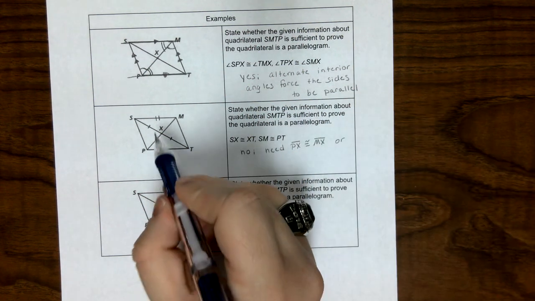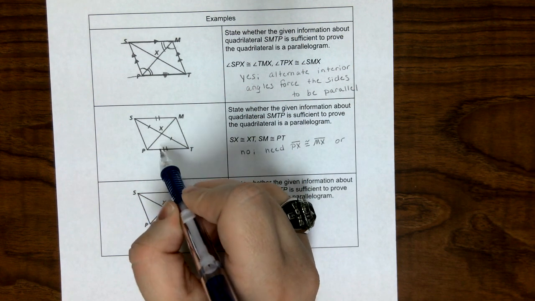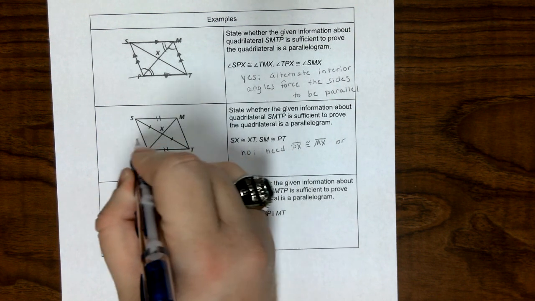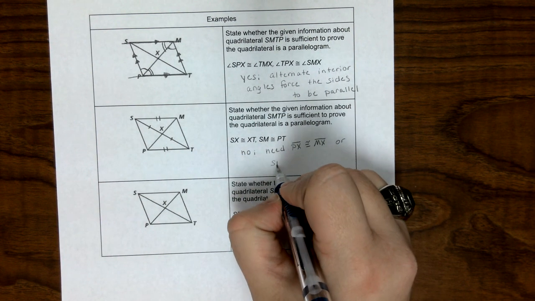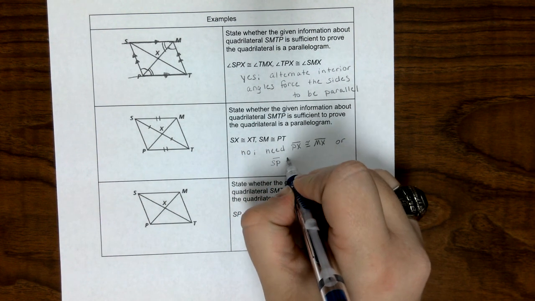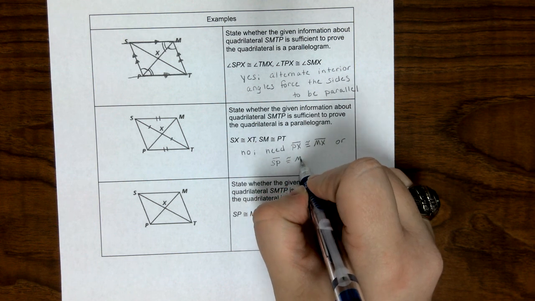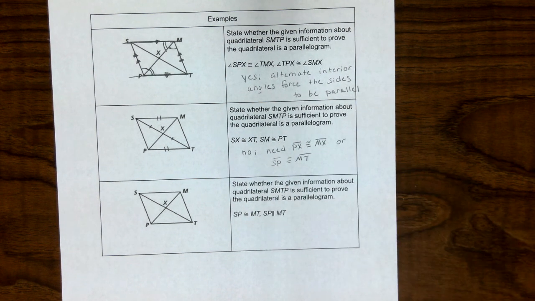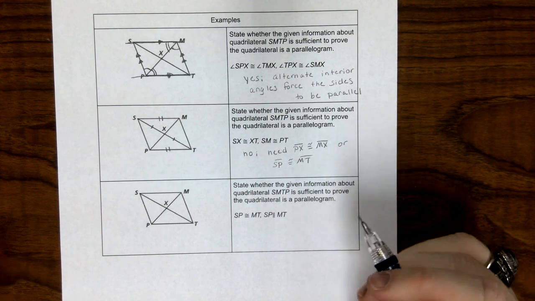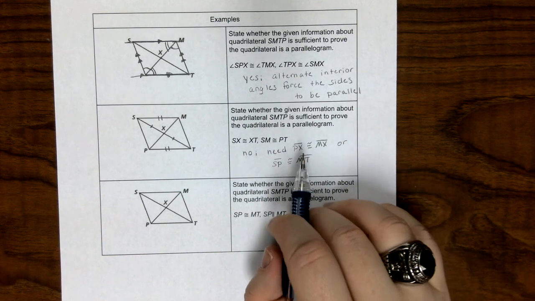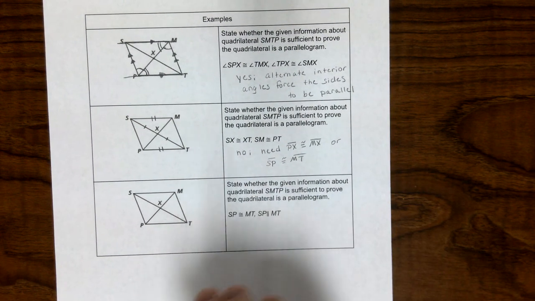Or if we're talking about the sides here, we need to know that the other pair of sides is congruent. So we need to know that SP is congruent to MT. Either one of these would be enough to say it's a parallelogram, but we don't have it, so we say no, it's not a parallelogram.